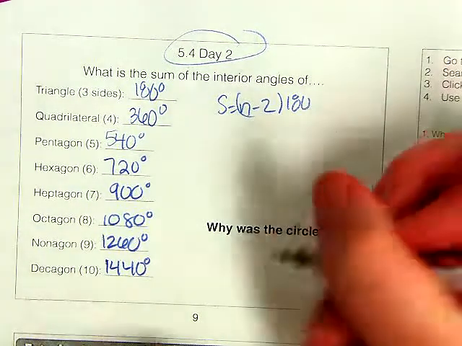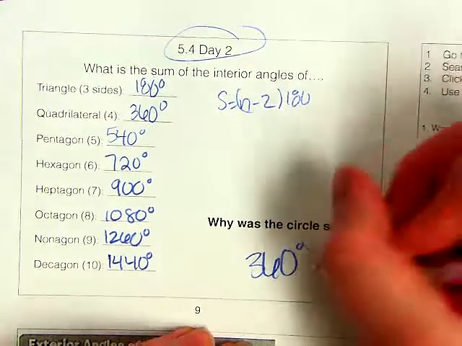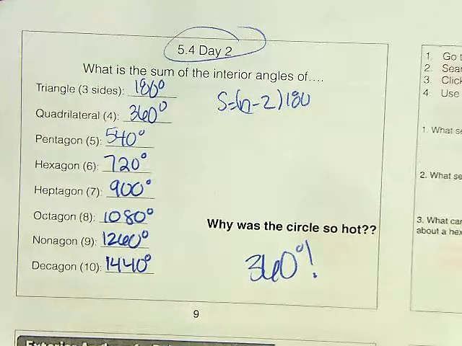So why was the circle so hot? Because it was 360 degrees. That's hot. 360 degrees is hot.